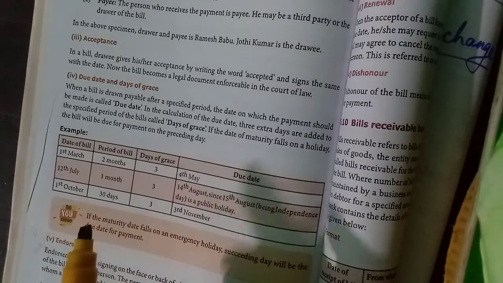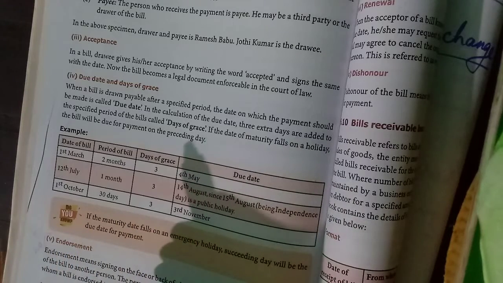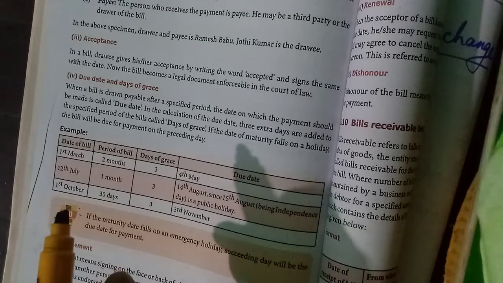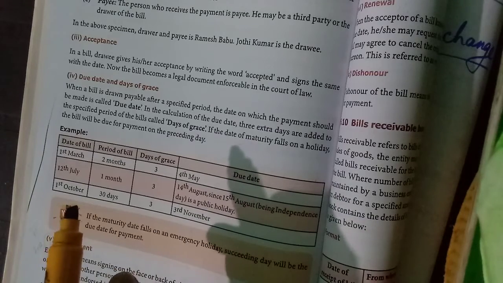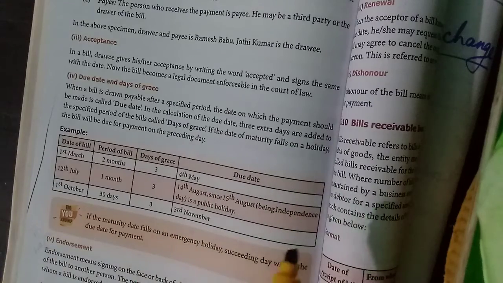So if it is a government holiday, the previous day will be the due date. But if it is an emergency holiday, then the next day or the succeeding day will be the due date for the payment.